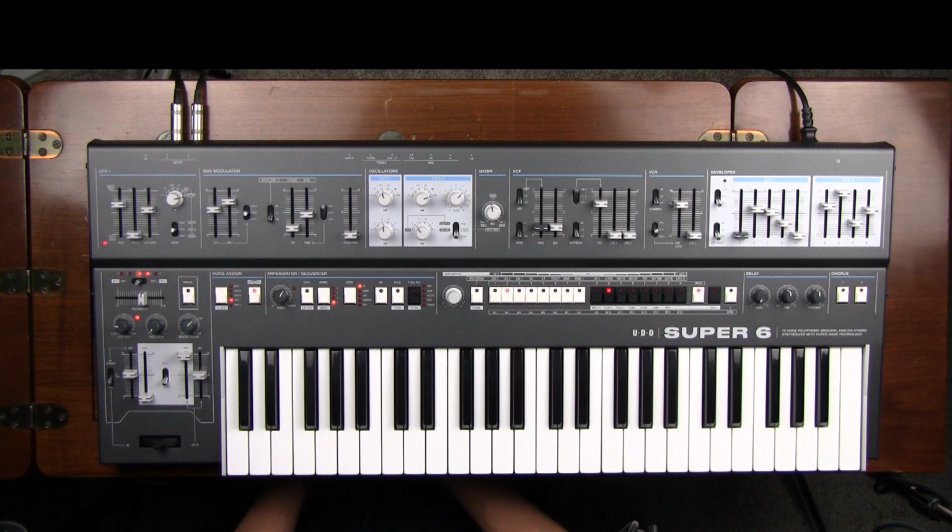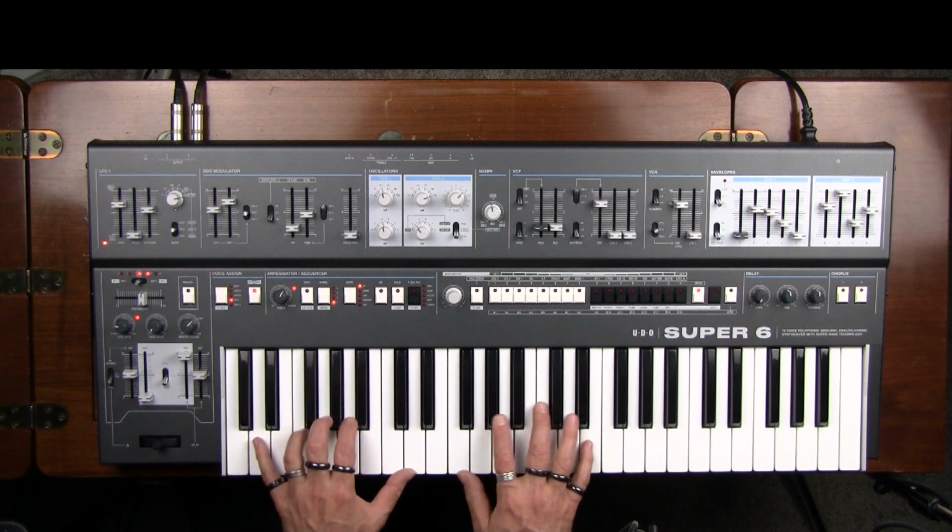But instead of what the filter's doing being affected by what the VCA is doing, the filter is doing all of the enveloping and the VCA is just saying, okay, while the keys are down, you're on, so filter, do your thing.